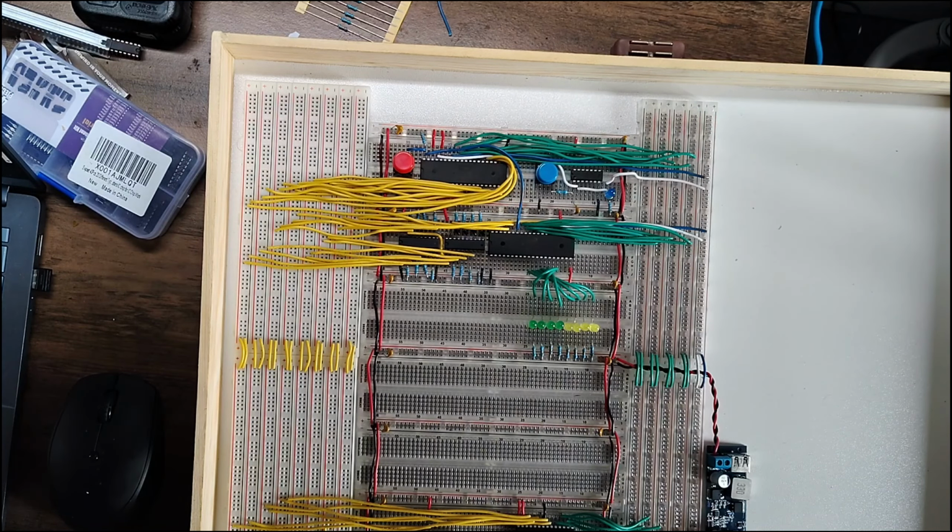Also, by the way, there is no significance to the yellow and green LEDs, it's just what I happen to have. So in the next episode, what we're going to do is we're going to try and write a program that will light up those LEDs and make it the biggest, most complicated and most expensive flashing LED.